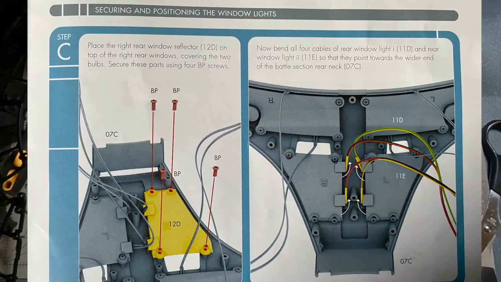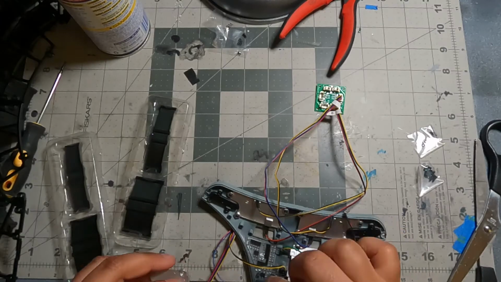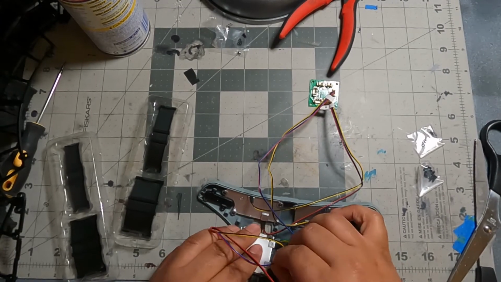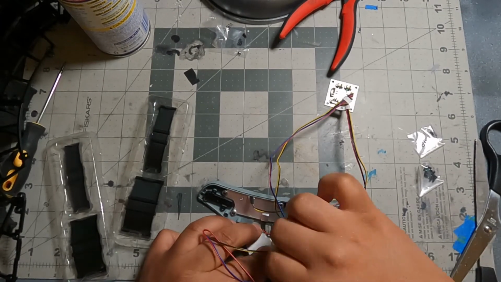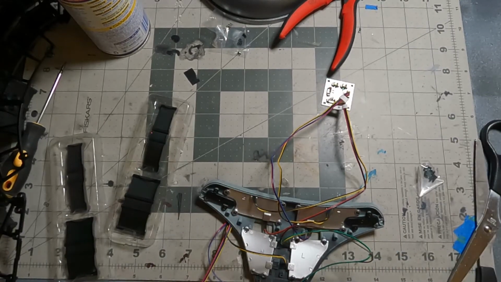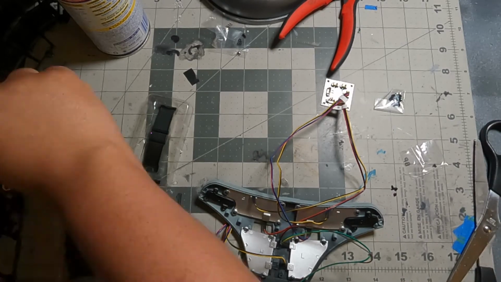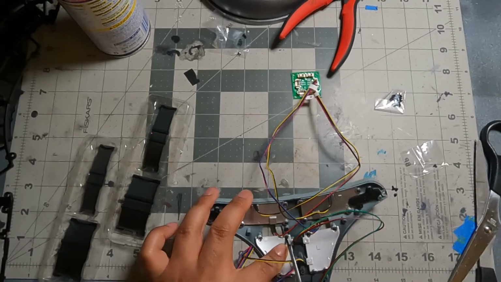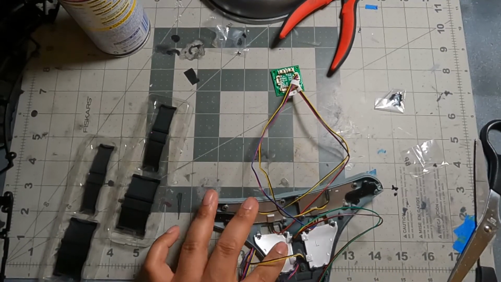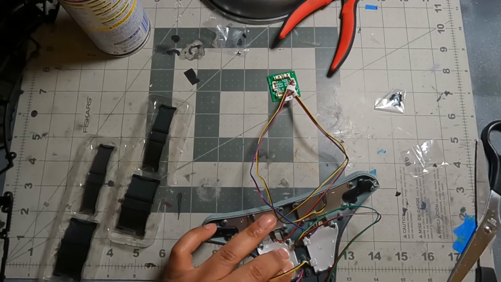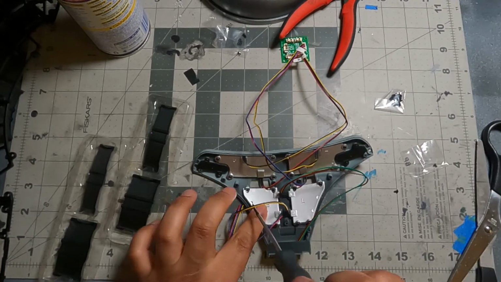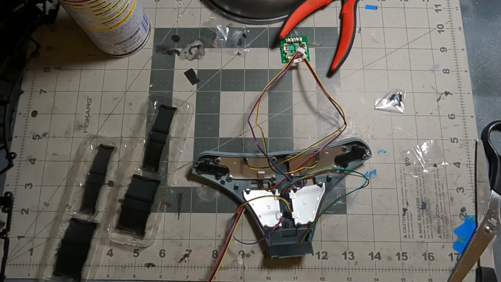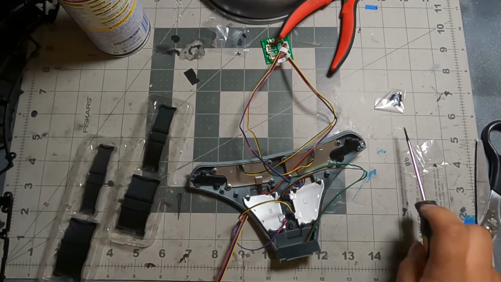Secure these parts using 4 BP screws. So, reflector. Boom, done.